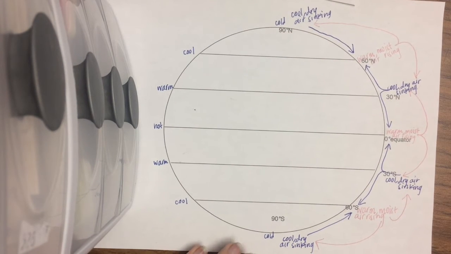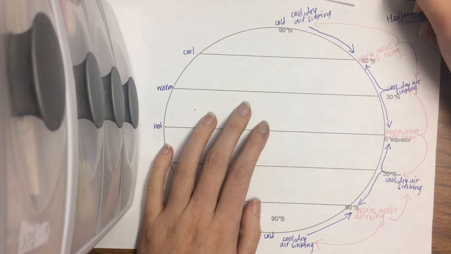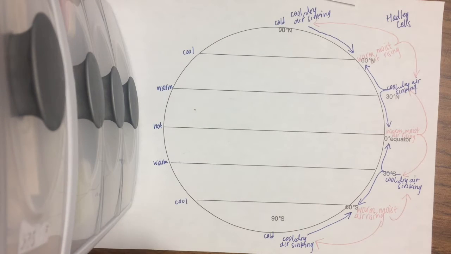Okay, so that's pretty straightforward. These are called Hadley cells. It's all talking about convection in the Earth's atmosphere.